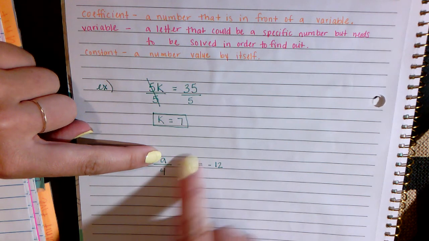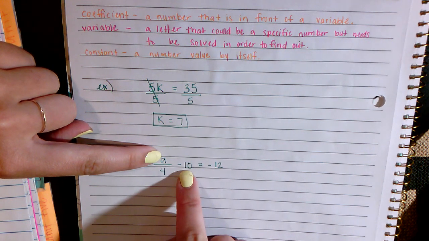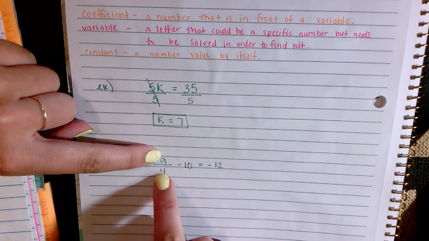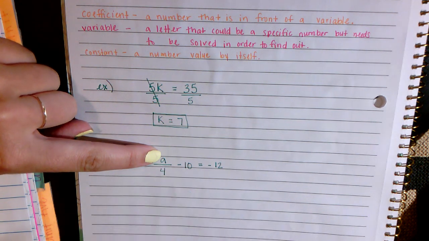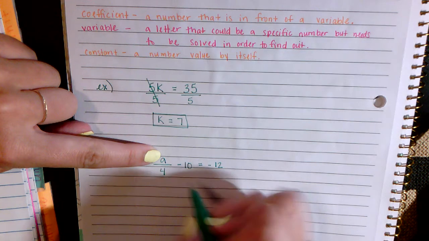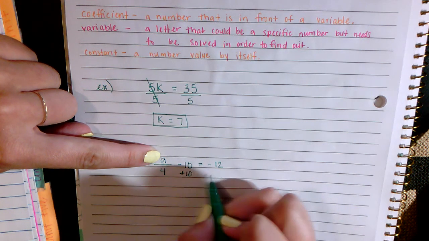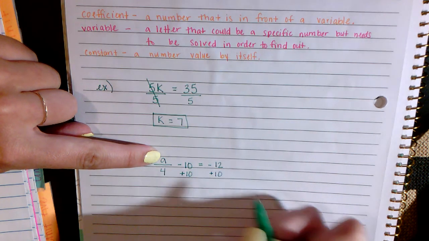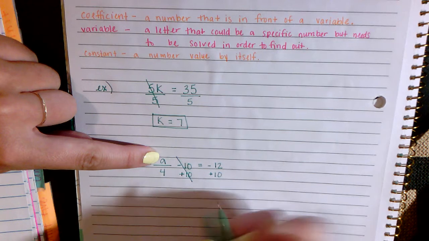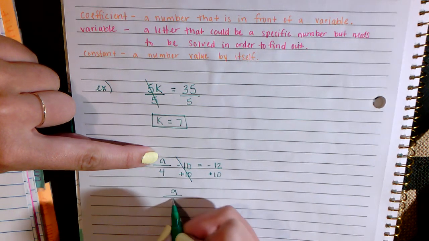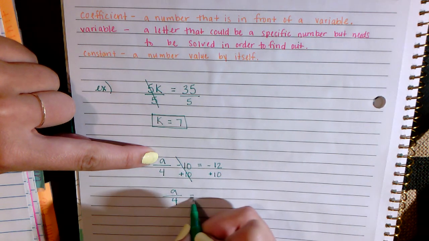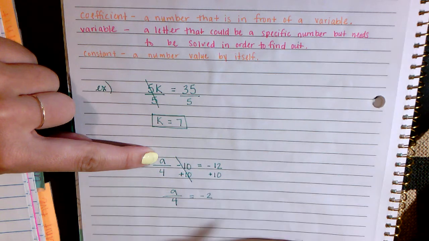I need this gone. The opposite of negative 10 is plus 10. The opposite of divided by 4 is times by 4. So let's do this first because it's easy. Let's just add 10 to both sides. That's really the simplest thing to do. Gets rid of that. Now we have a divided by 4 equals negative 2.